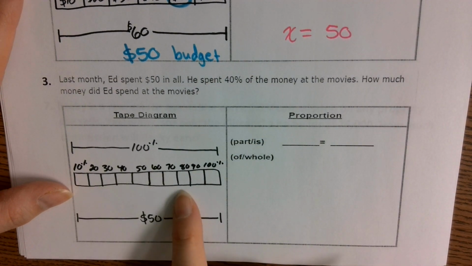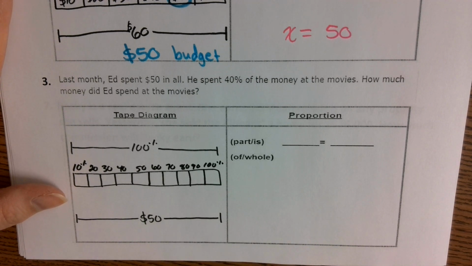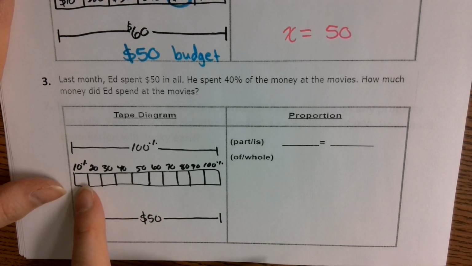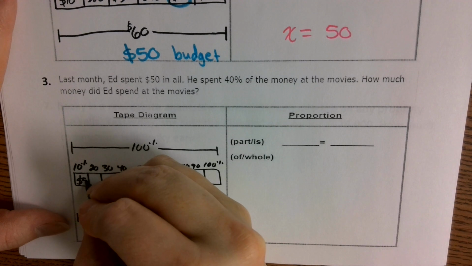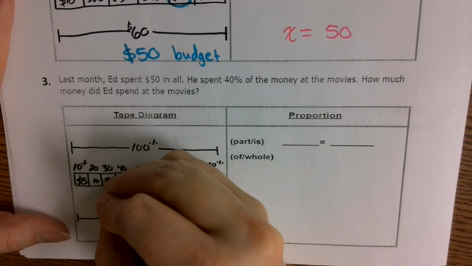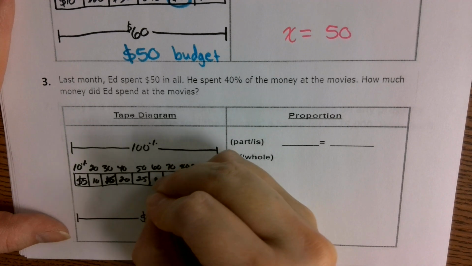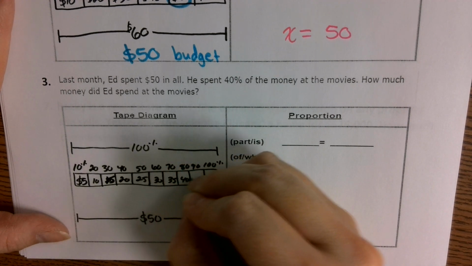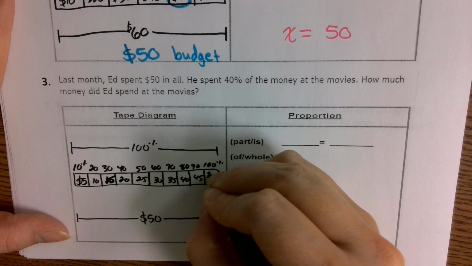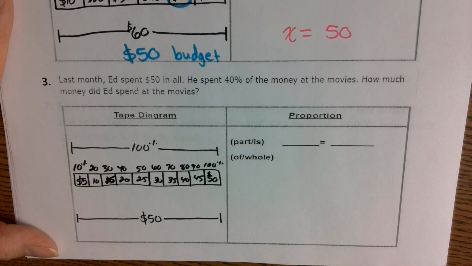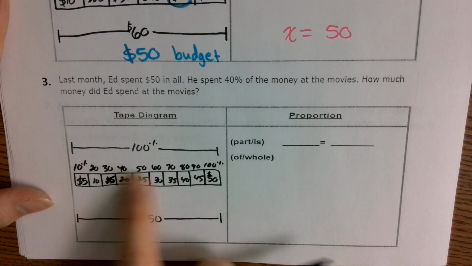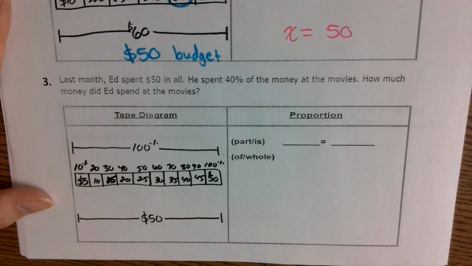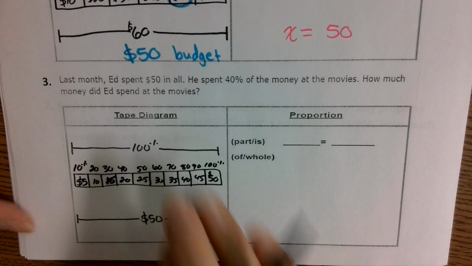How much money is each box worth? We've got $50. We're splitting it up by 10 boxes. How much money is it worth? $5. So we've got 5, 10, 15, 20, 25, 30, 35, 40, 45, and $50. Okay. My other class, they just broke it into 5 boxes. So they did 20% for each box, and then they did $10 for each box. It's up to you. It's okay, whatever you want to do it by, as long as it's consistent.